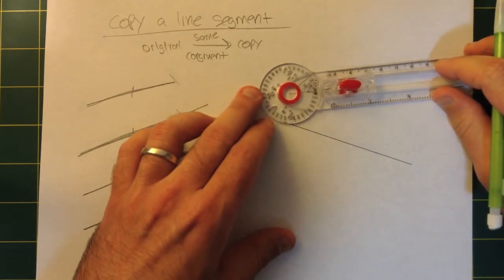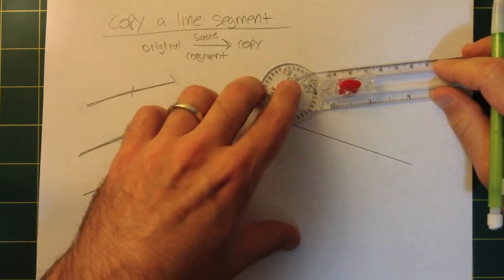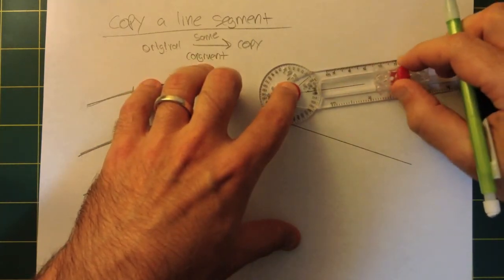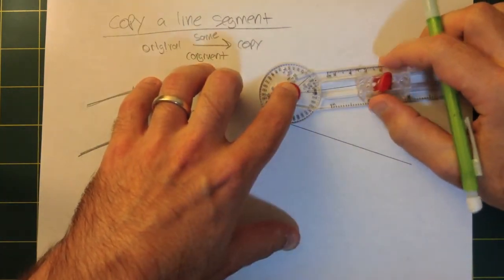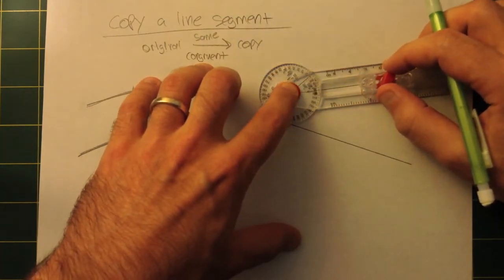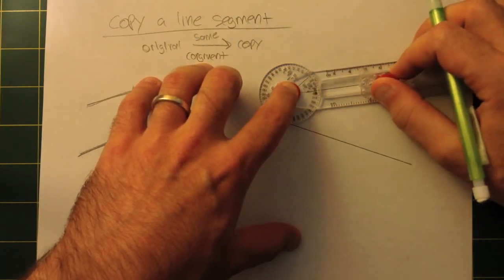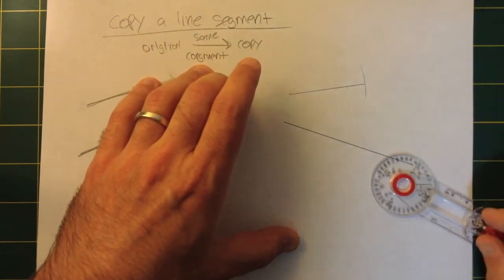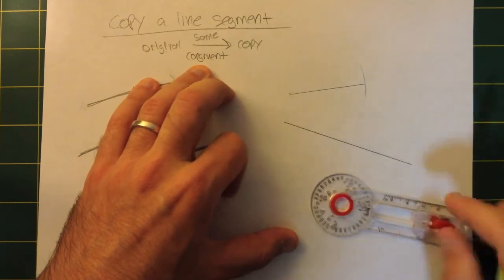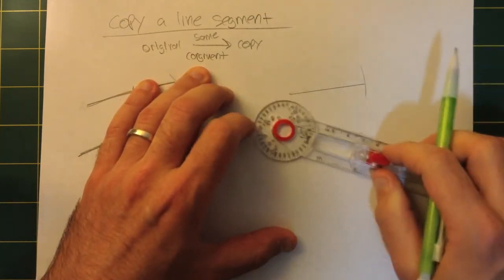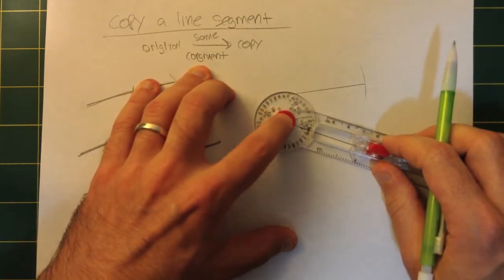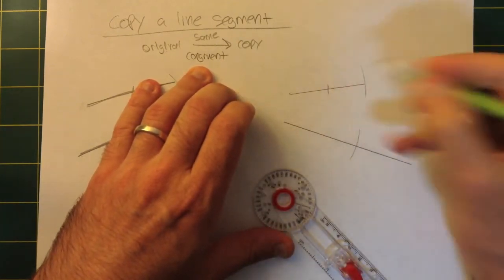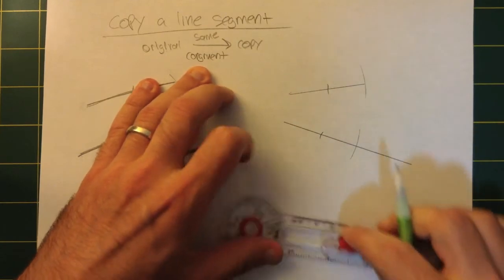I take my compass, put the turning point on one end, pin it, open this slider part so that the opening there is lined up with the end of the segment. I'll put a little arc, go away, that was perfect. This was exactly the distance I need it to be. So now I can come over here, pin myself on the left side, put an arc, and now this segment and this segment are the same.